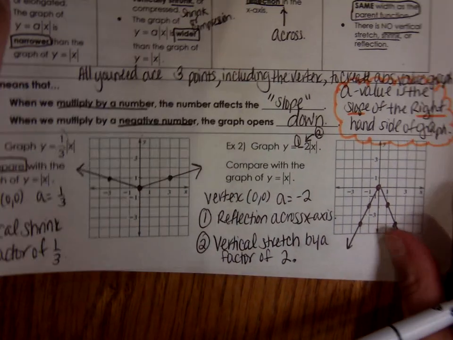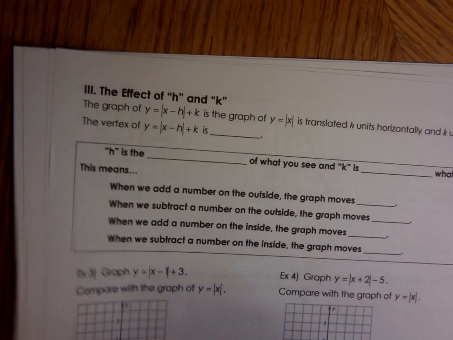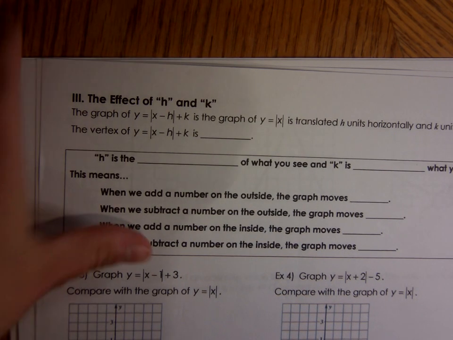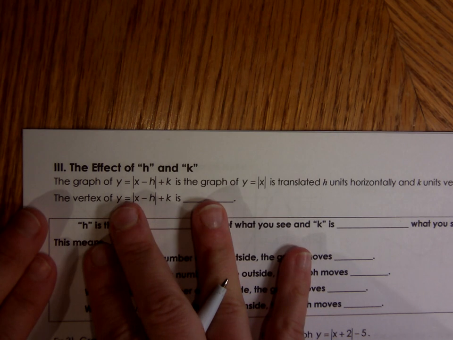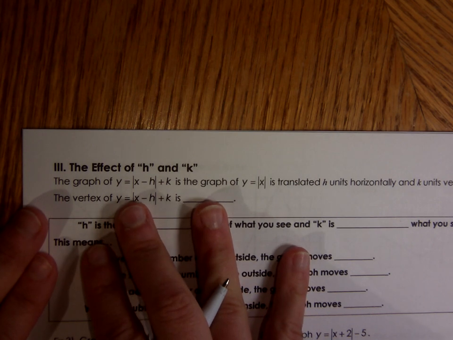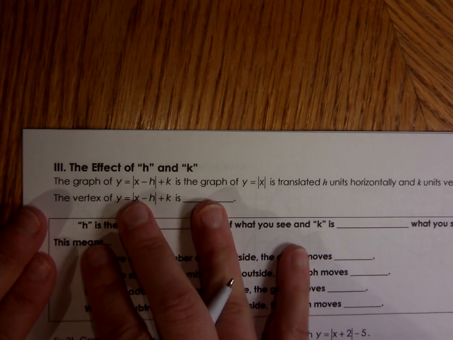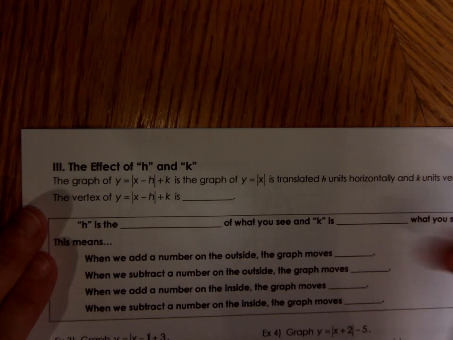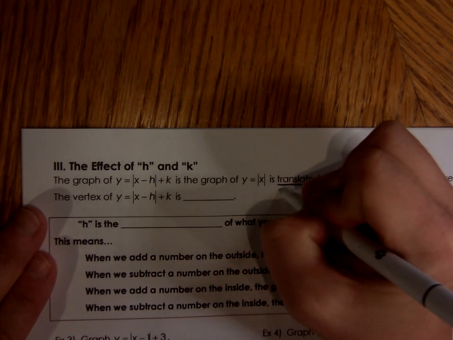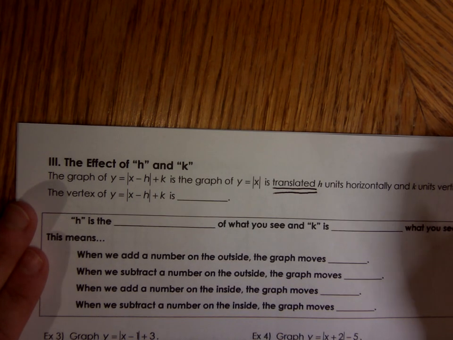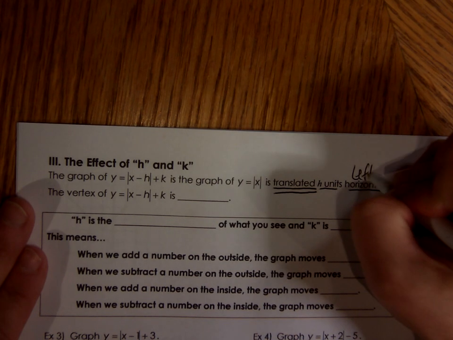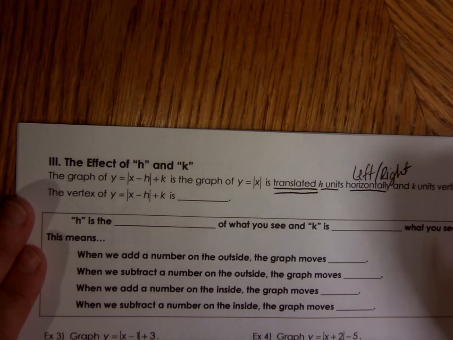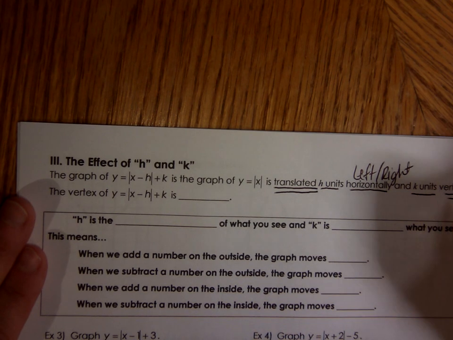All right, let's go ahead and move on to the next page. Now we're going to talk about the effect of H and K. So notice I've taken the A value out, and now we're just looking at the graph of y equals the absolute value of x minus h plus k is the graph of the parent function in which it has been translated. Translated is also known as a shift. H units horizontally, which is our left, right. And k units vertically, which is going to be up, down.